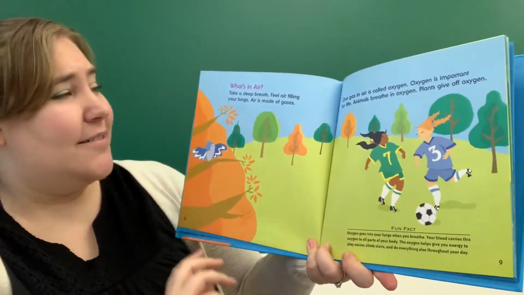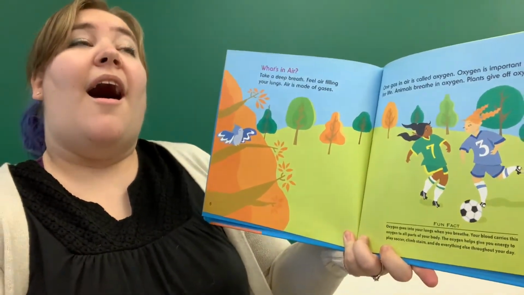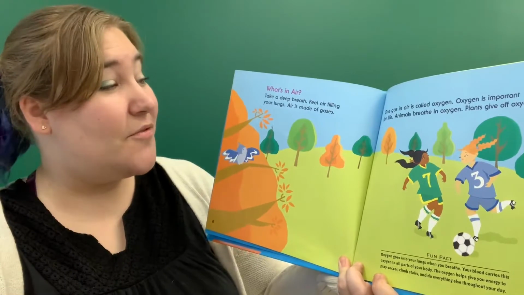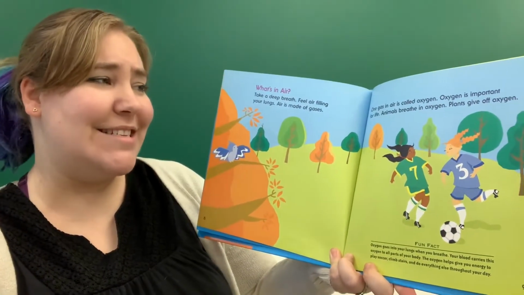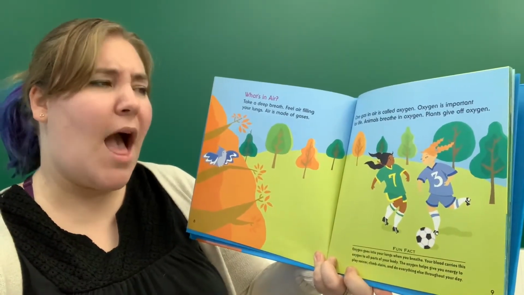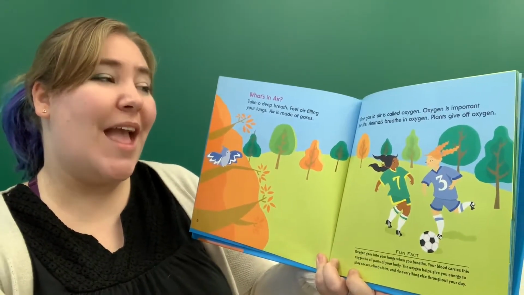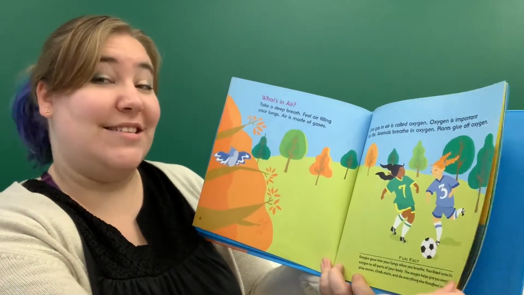What is air? Take a deep breath. Feel air filling your lungs. Air is made of gases. One gas in air is called oxygen. Oxygen is important for life. Animals breathe in oxygen. Plants give off oxygen.